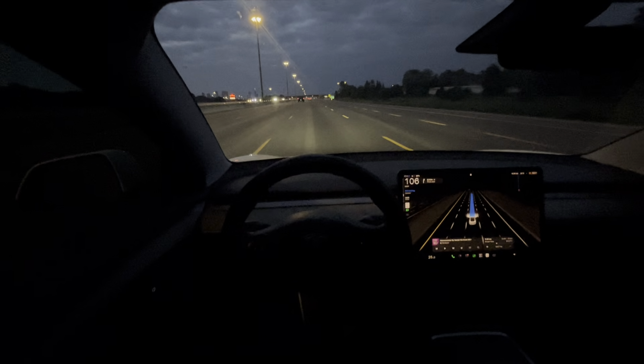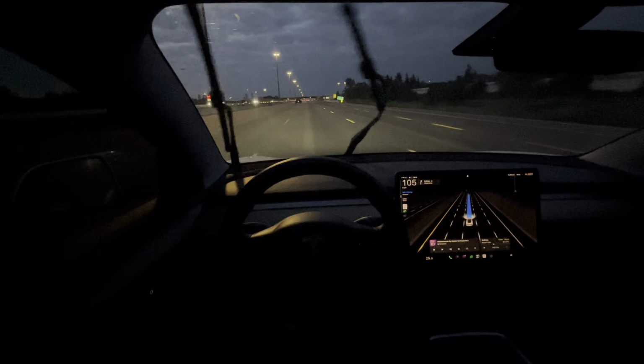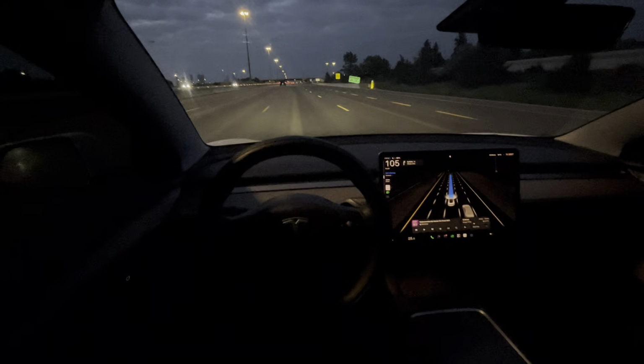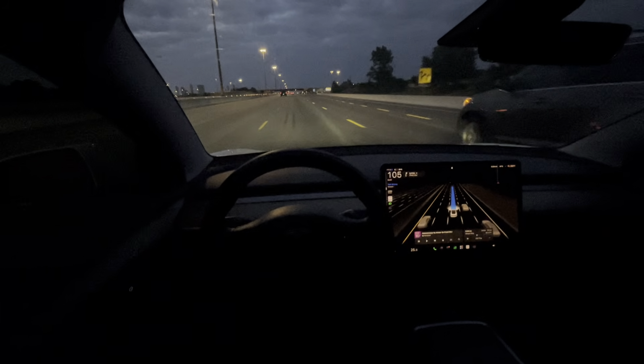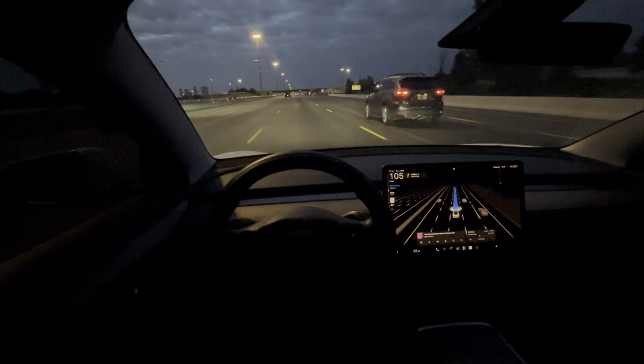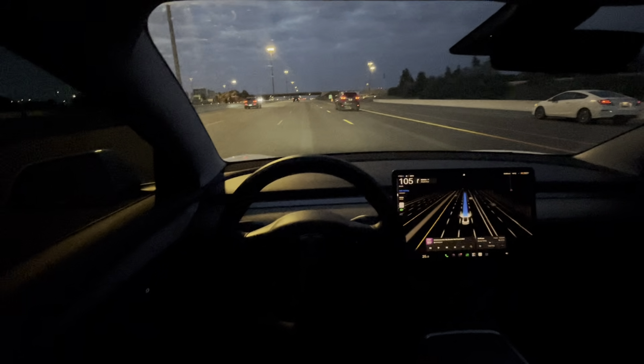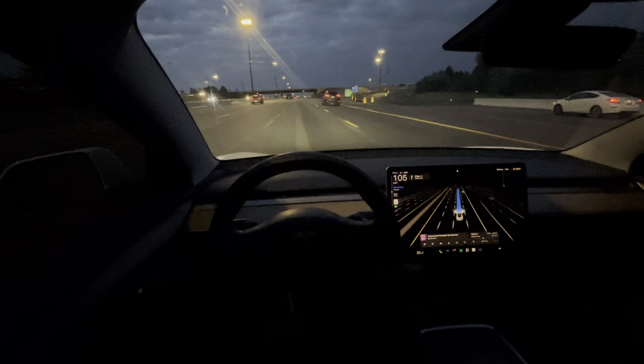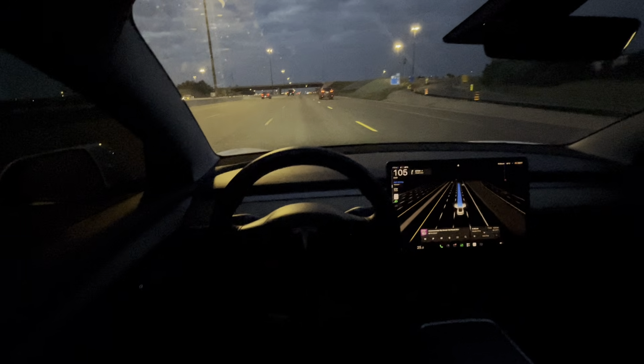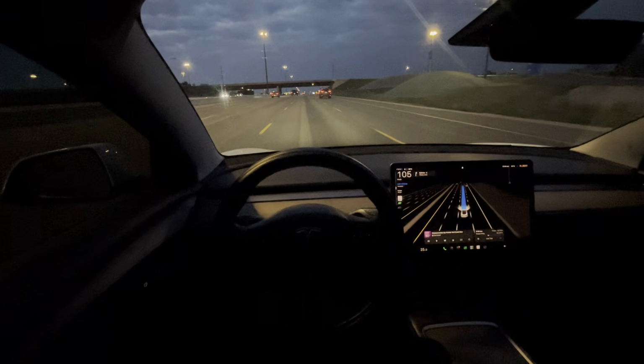So far, I just feel like version 14 Lite is a lot more confident than 12.6.4. 12.6.4 was very jerky, very hesitant, like around turns, left turns, stop signs, right turns, stuff like that. And I feel like version 14 Lite is a lot more smooth and a lot more confident.